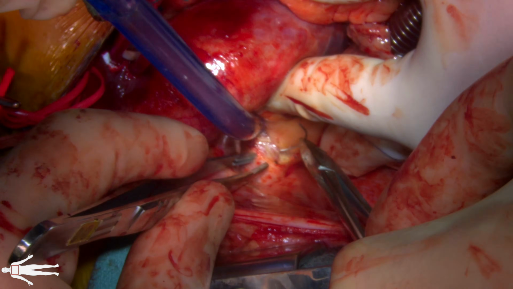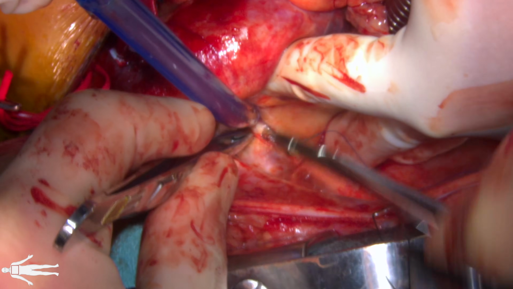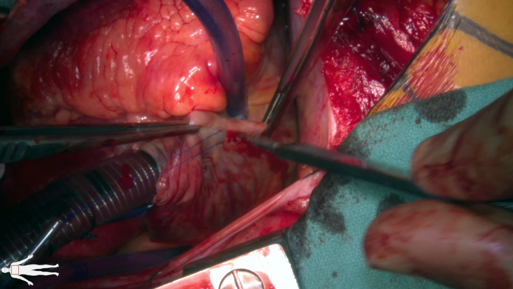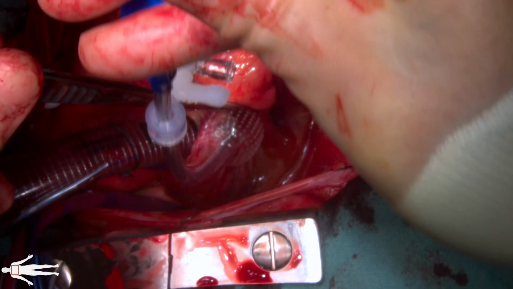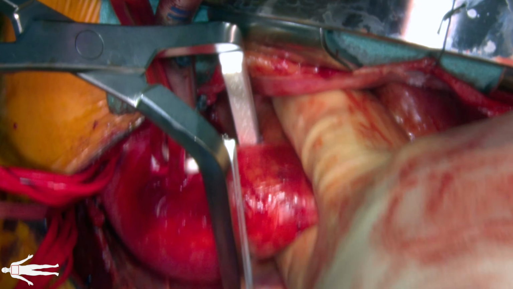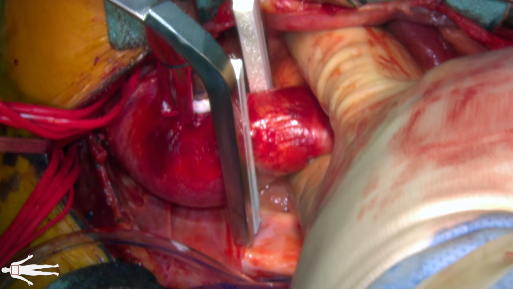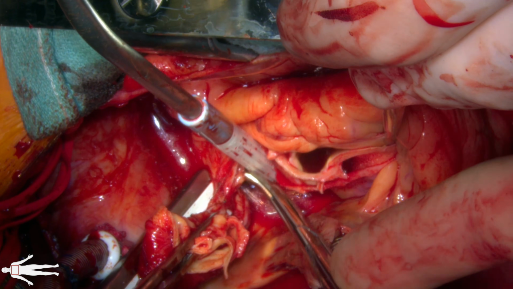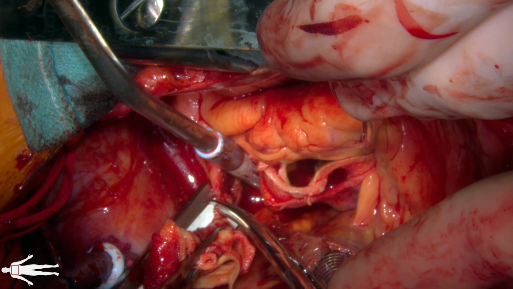The right superior pulmonary vein was then cannulated to act as a left ventricular vent. A retrograde cardioplegia catheter was directed into the coronary sinus under TEE guidance. The ascending aorta was then cross-clamped and retrograde cardioplegia was initiated. The ascending aorta was transected just above the sinotubular junction.